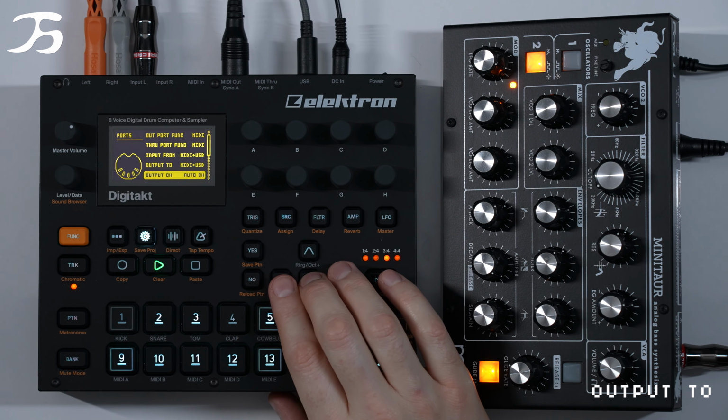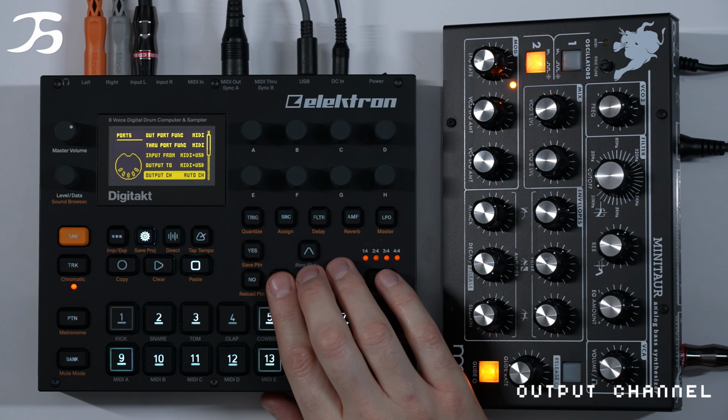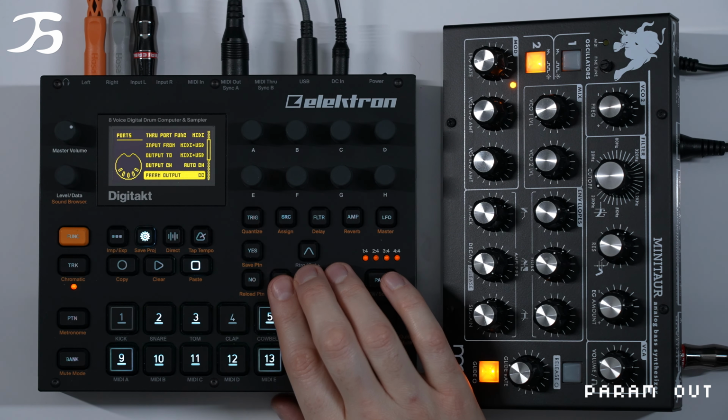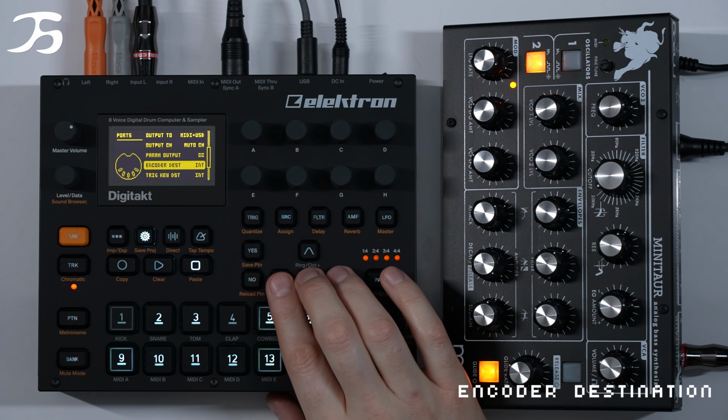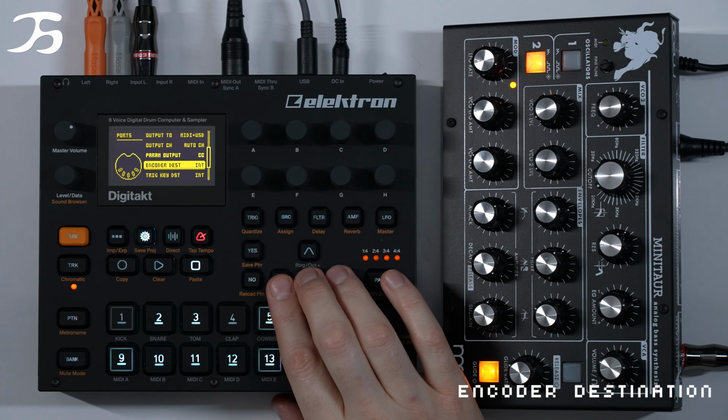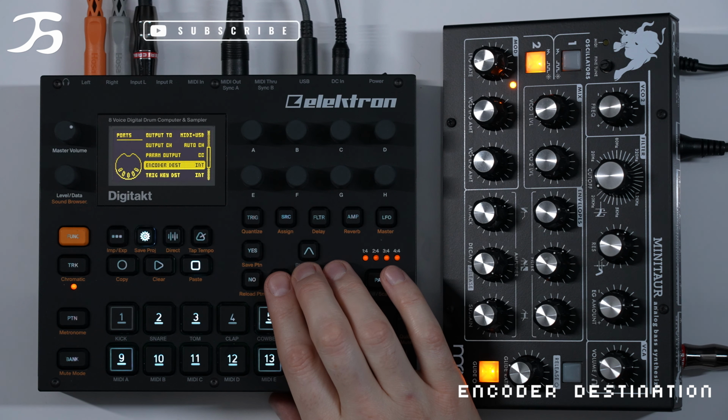The output channel selects whether the knobs will send data on the auto channel or the track channel. Param out selects what type of MIDI messages the data entry knobs will send. So we have CC values or NRPN. The encoder destination controls whether the data entry and level data knobs send MIDI data or not. When set to INT, the knobs only affect the Digitakt and no MIDI data is sent. When set to INT plus external, the knobs affect the Digitakt and also send MIDI data to external devices.